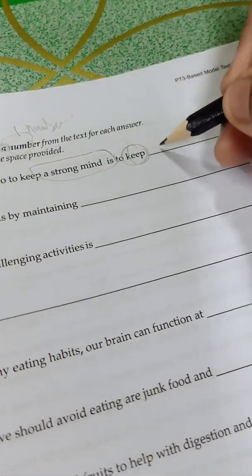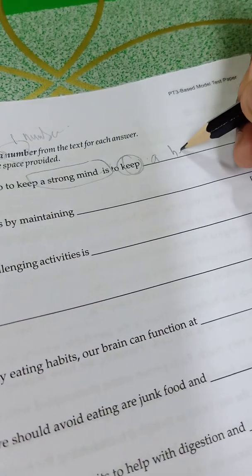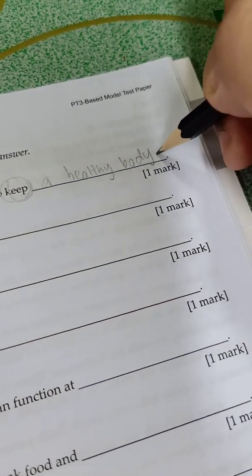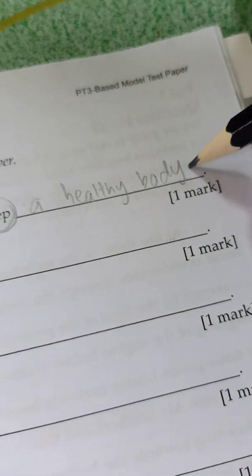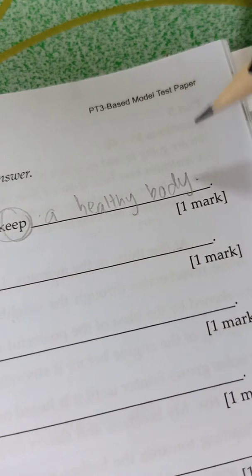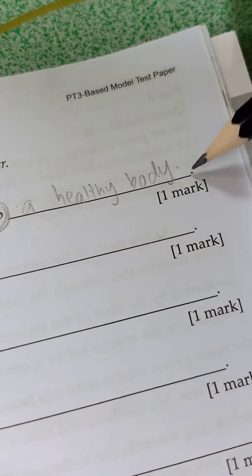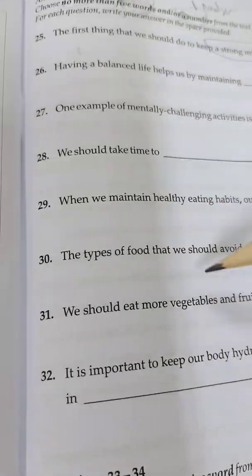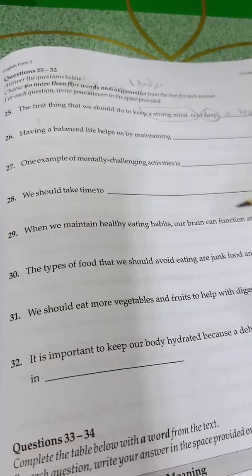So the answer is a healthy body. Should you put this one? No, you don't need to, because you already have here. Okay. Same goes with another questions.